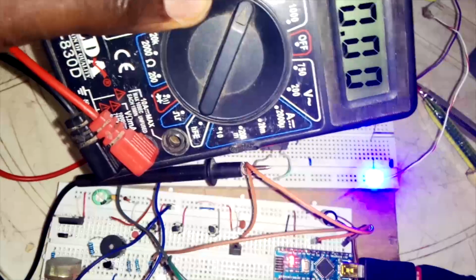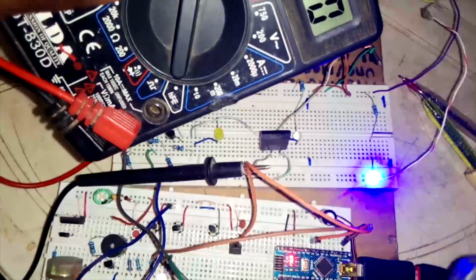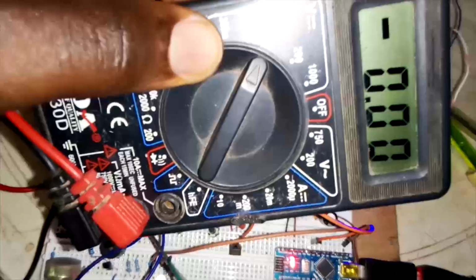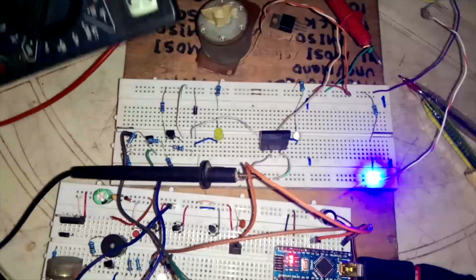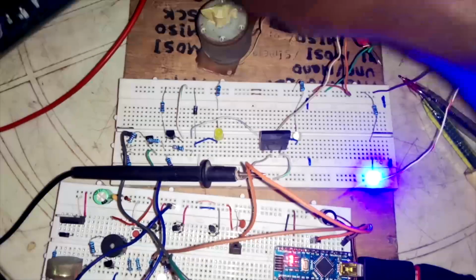So let's turn on the motor. I'm going to turn on the motor gradually. You understand? I'm going to turn on the motor while we take a look at the voltage.